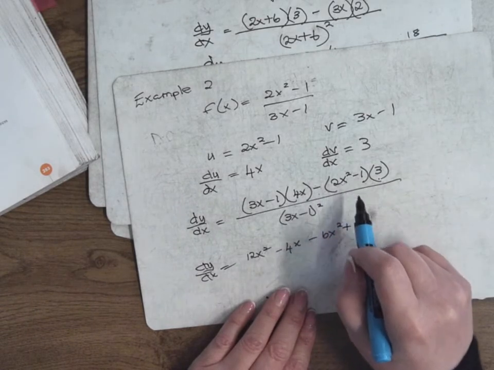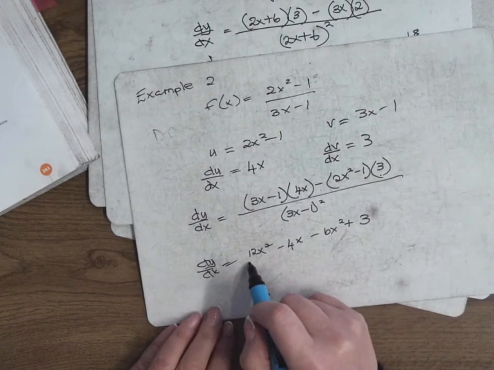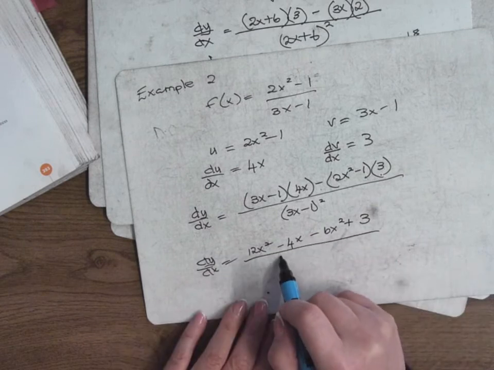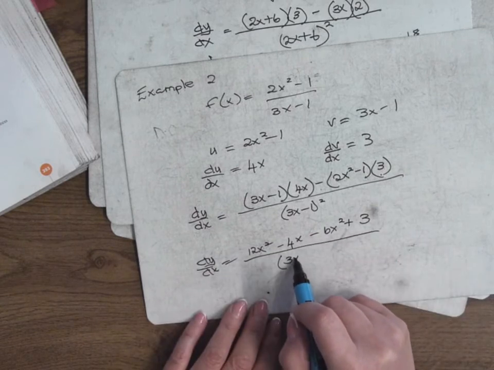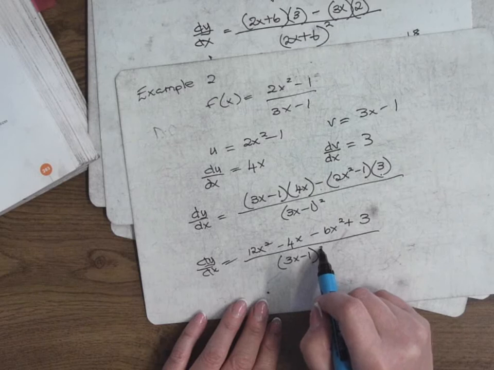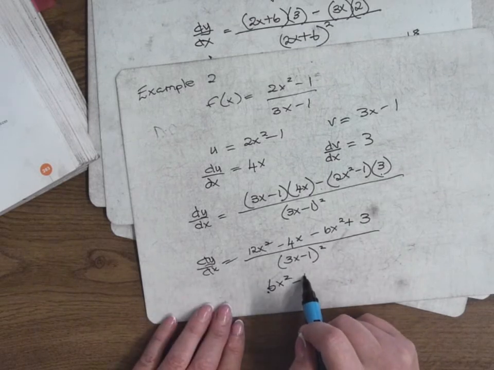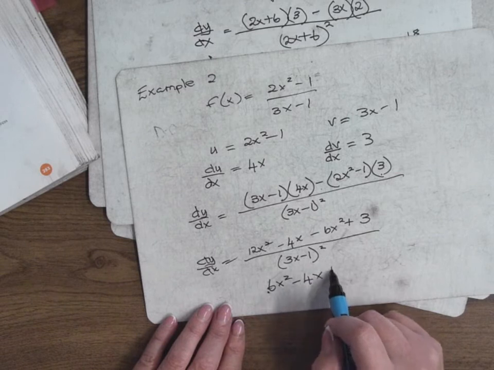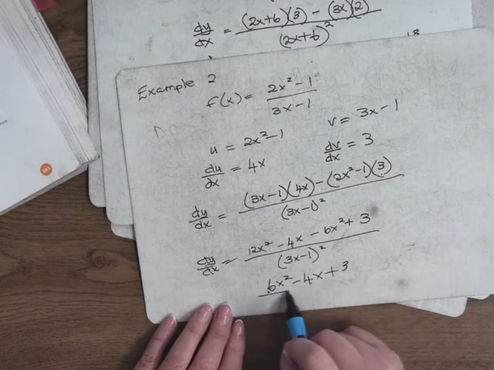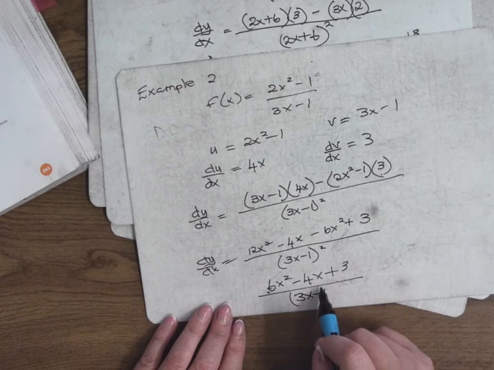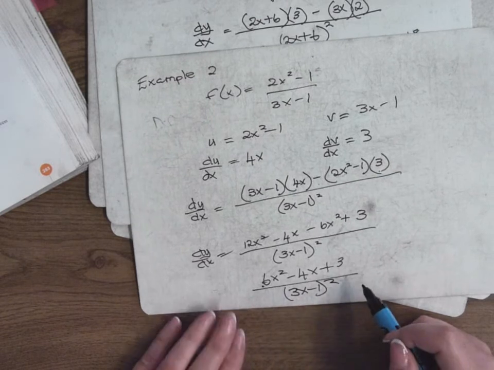So minus by minus is plus 3, ones are 3. And underneath the line, never square out the brackets underneath the line. Right, and that would be 6x squared minus 4x plus 3 on top, and 3x minus 1 squared on the bottom. Is that alright?